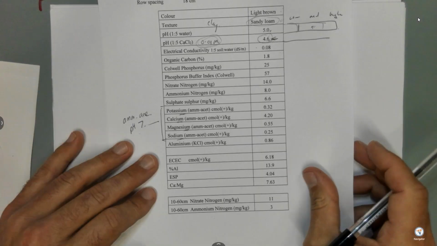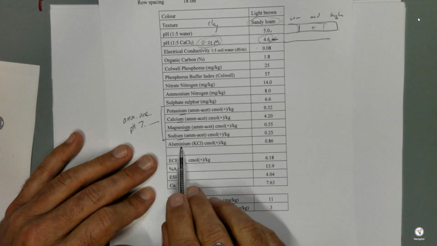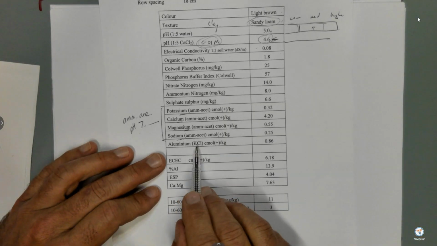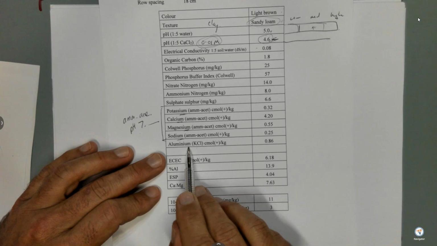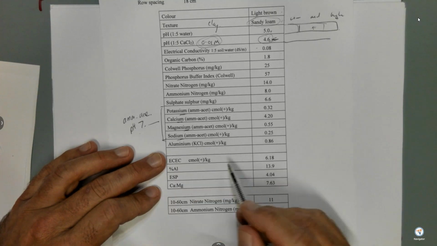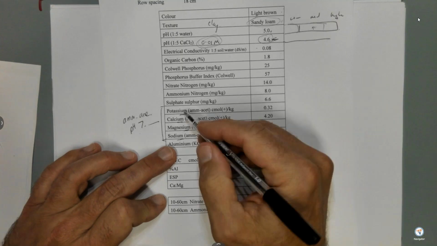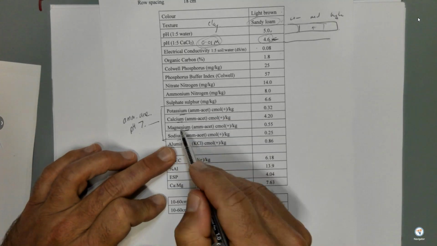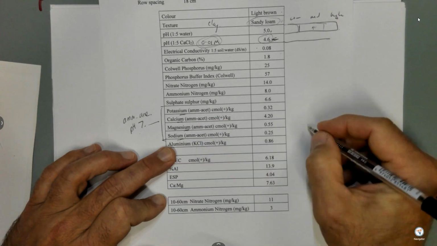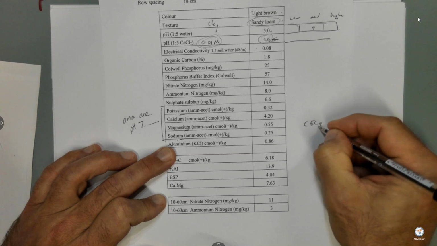Now, this one has aluminium extracted in potassium chloride, exactly the same deal. That potassium's what's kicking off all the aluminiums, so you can measure it, comes up in centimole. Add those things up. If you add up the base cations, the potassium, calcium, magnesium, sodium, that's what we call the CEC, and it might be CECB for base.